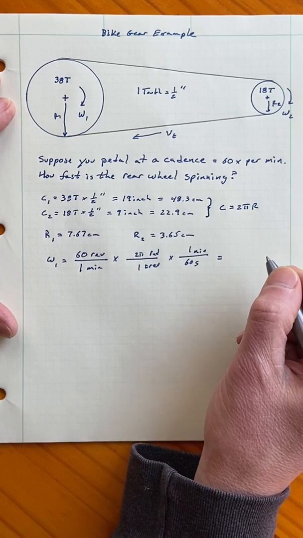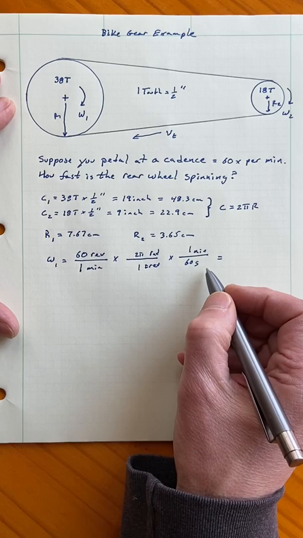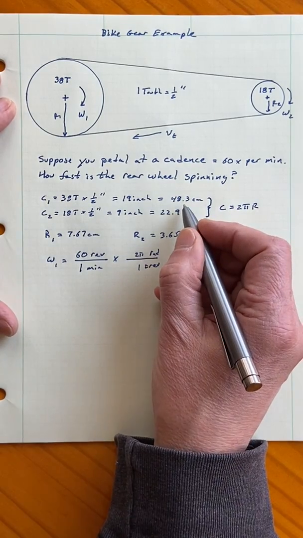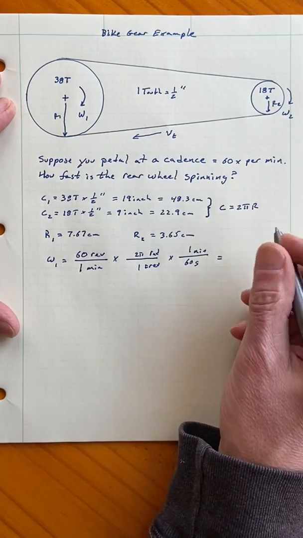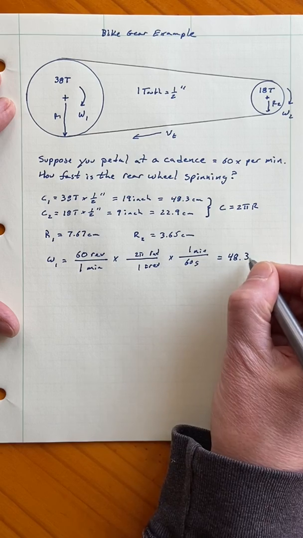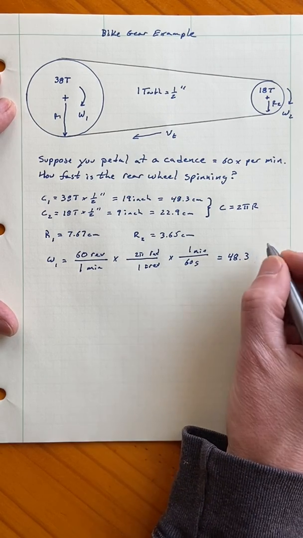So if you pound that out, oddly enough, the 60s divide out. There's a 2 pi in the numerator. Well, we divided by a 2 pi over here. Because it's 60 times per minute, it turns out to be the same as the circumference, because it goes around 1 circumference in 1 second.